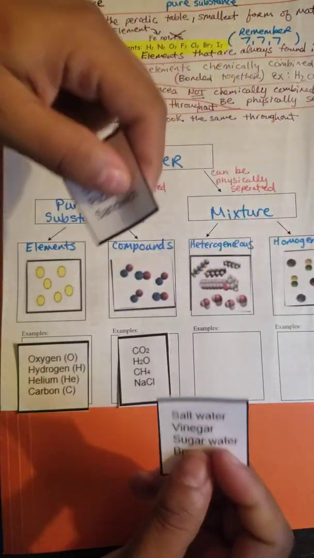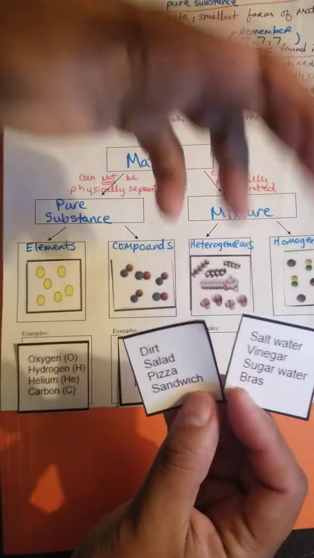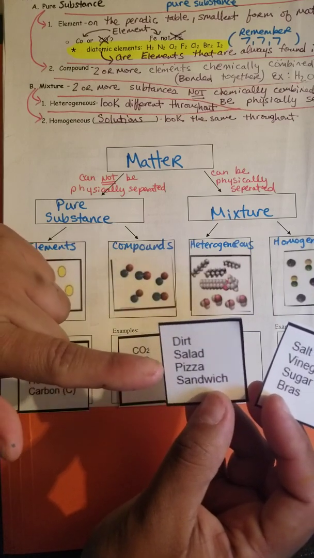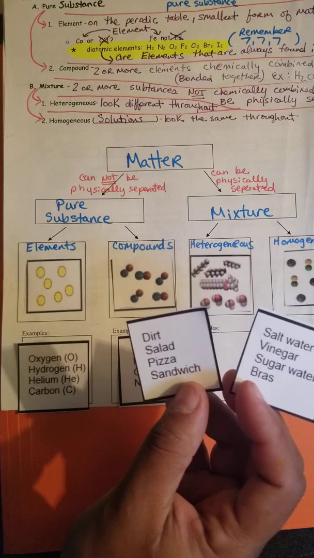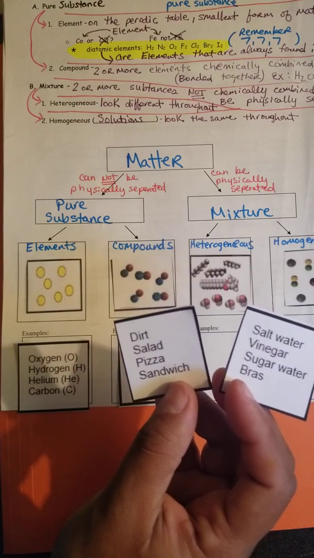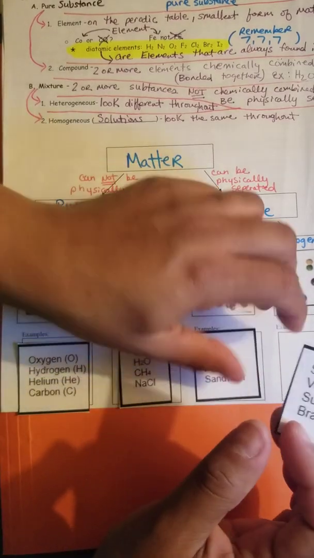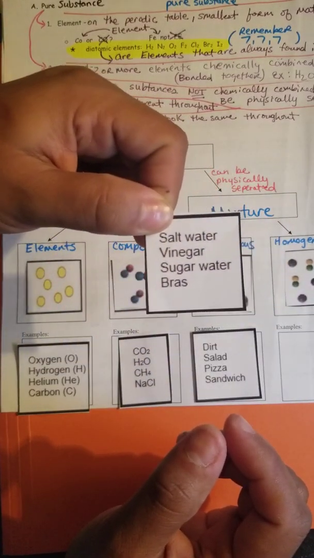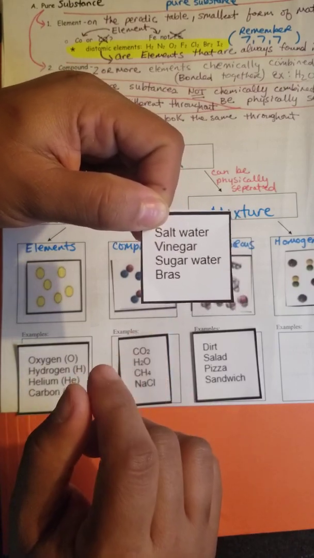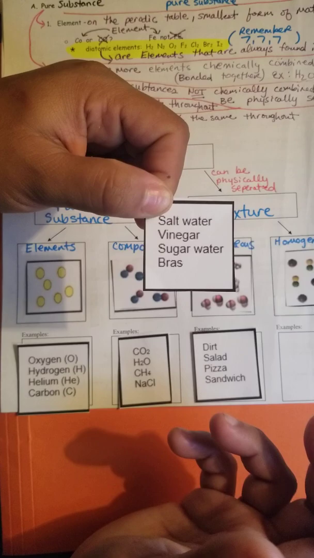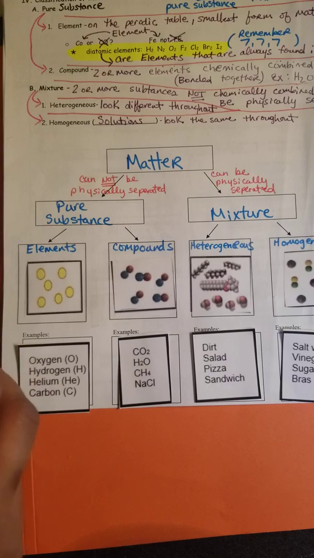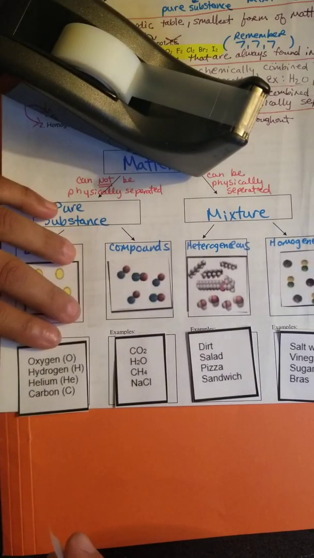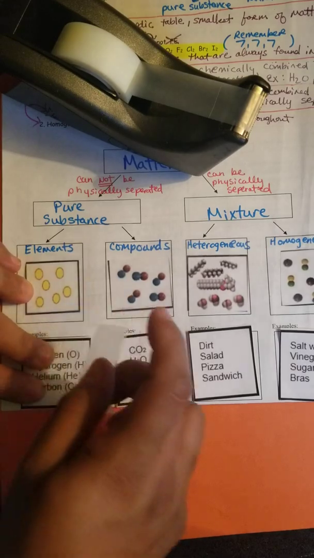Now I've got heterogeneous. Heterogeneous is going to look all mixed up, all jumbled up. For an example, if I have a pepperoni pizza, every single slice is not going to have exactly 4 pepperonis. One might have 5 pepperonis and the other slice might have 2. So it's not the same throughout. And all of those are considered solutions, including brass. Some of you are like, wait a minute, I thought brass is a metal. Yes, it is a metal, but it's considered to be a solution. There's always exceptions to the rule in chemistry. That's one thing that makes it hard for me. All these exceptions.